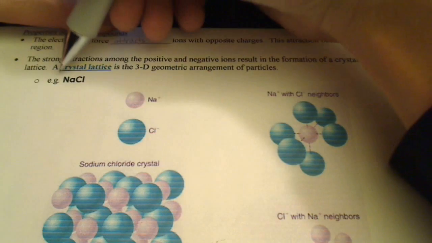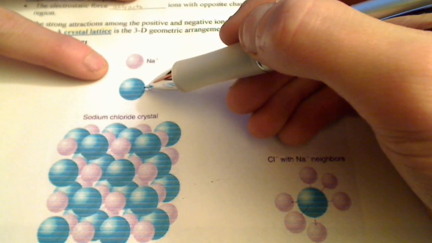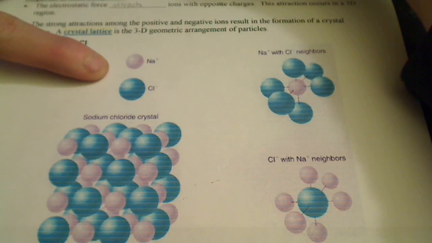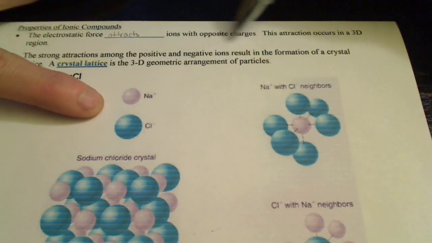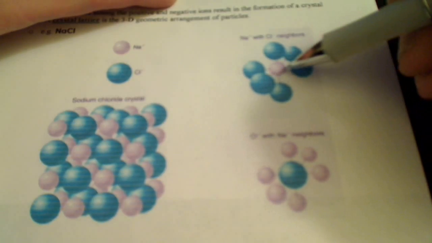So again, using the example sodium chloride. This represents sodium, this represents your chloride ions. If you look back at the first bullet, where it says this attraction occurs in a 3-dimensional region, this can be demonstrated by these 2 diagrams here. Let's look at the first one, top. If we look at just the sodium ion here, the sodium ion has a positive charge. It's going to attract negatively charged ions. In this case, it's going to be chloride ions.